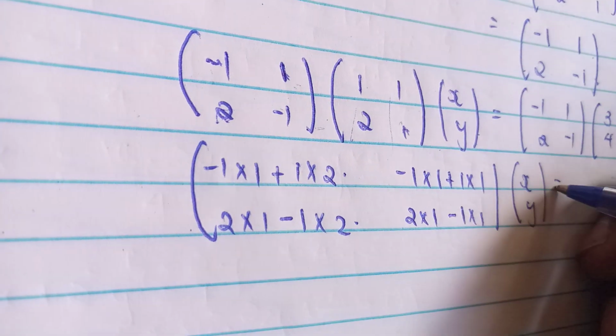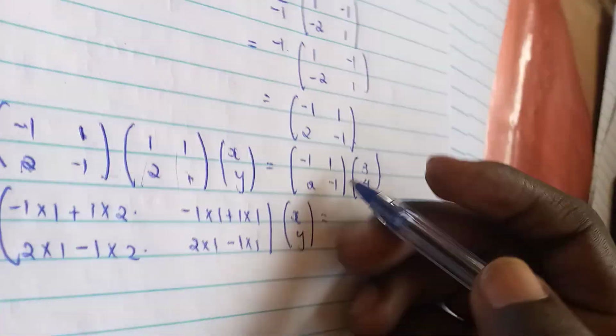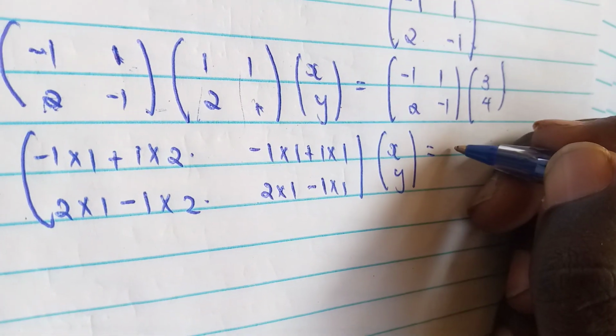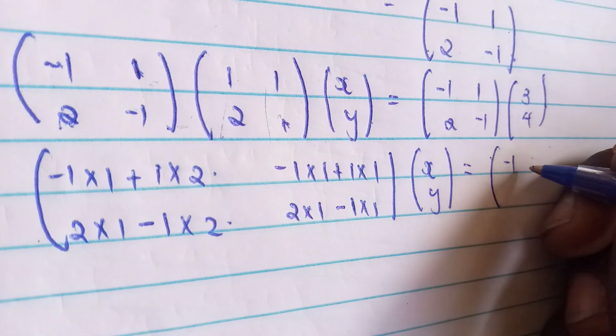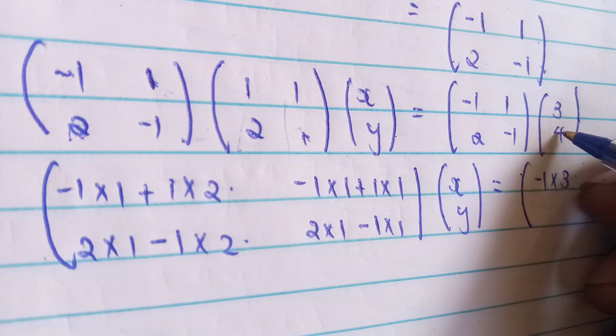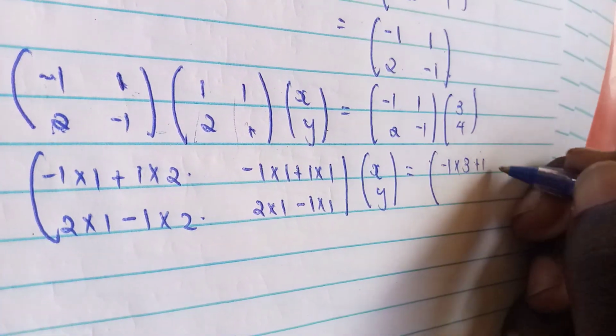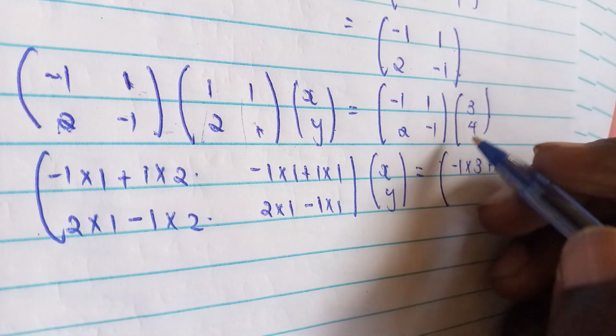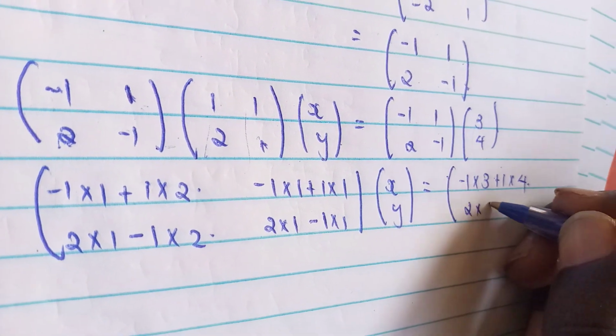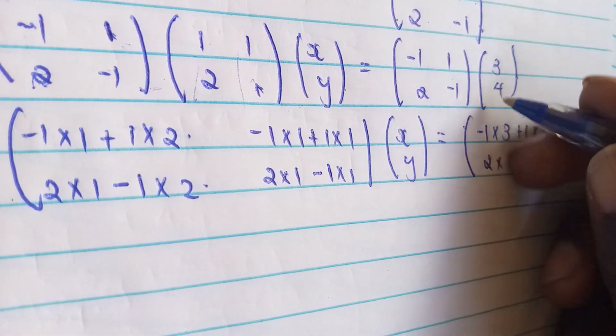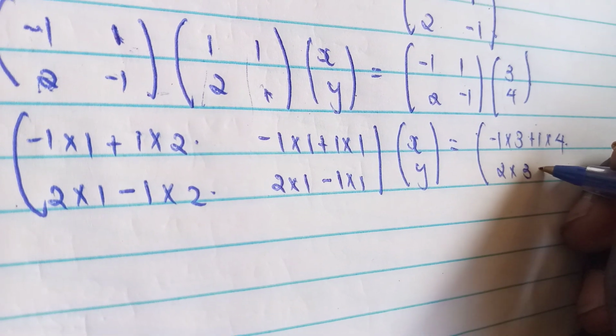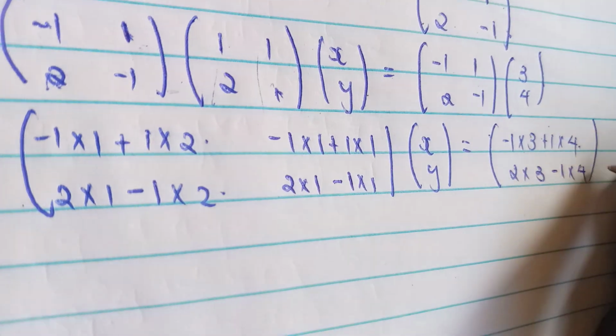For x, y, we do the same thing, row by column. This is negative 1 times 3 plus 1 times 4. This is now 2 times 3, and this is now minus 1 times 4.